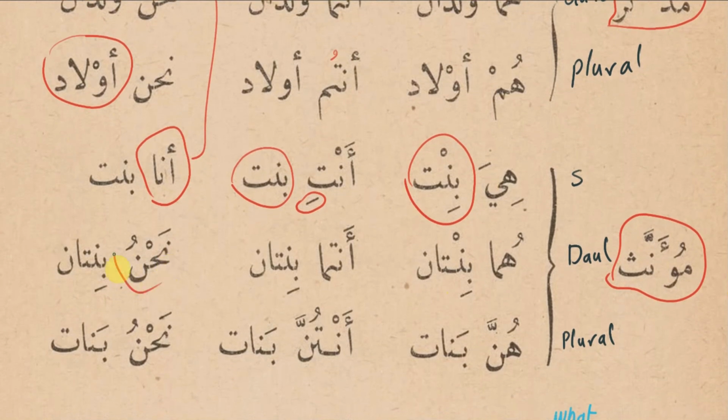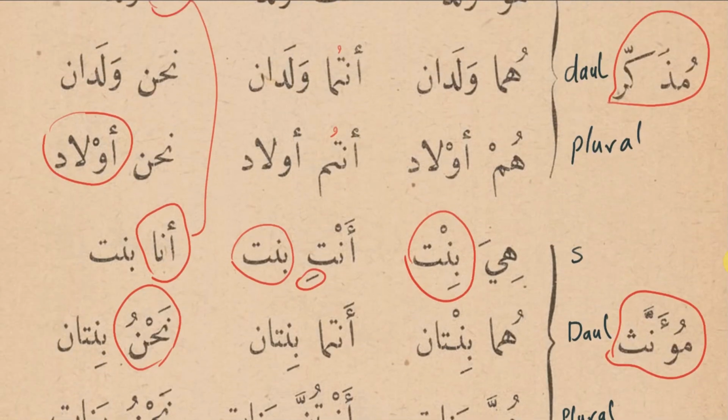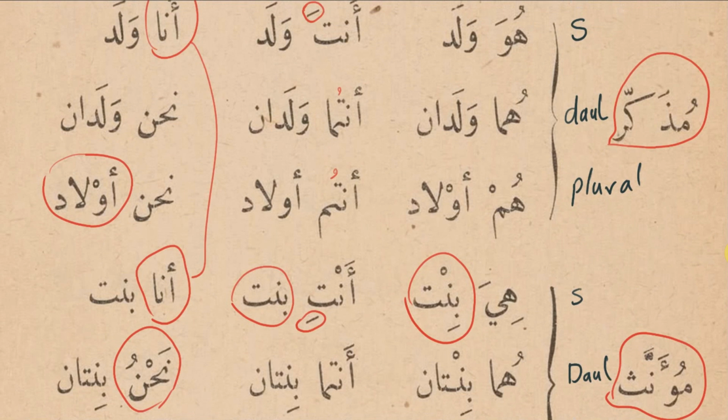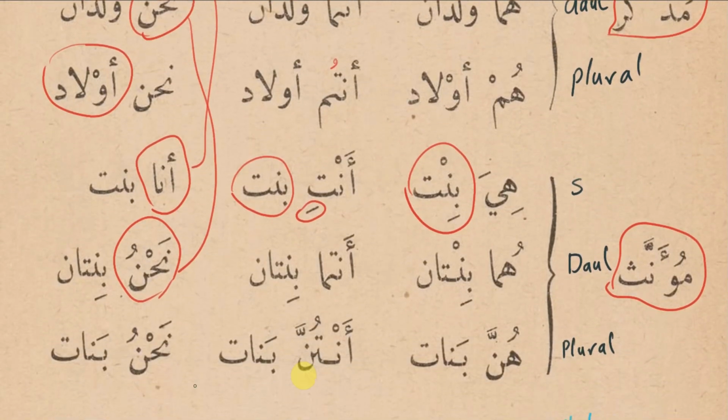نحن, same thing. Notice here they have the diacritics on it. So نحن, same thing as for the first person dual, as in نحن here. So the first person pronoun I, أنا, or نحن for the dual or the plural, are the same for masculine and feminine.